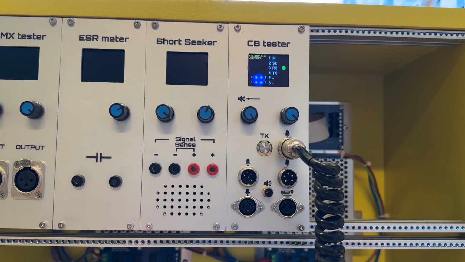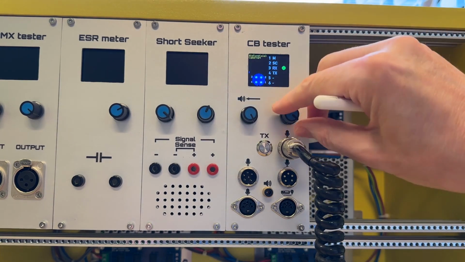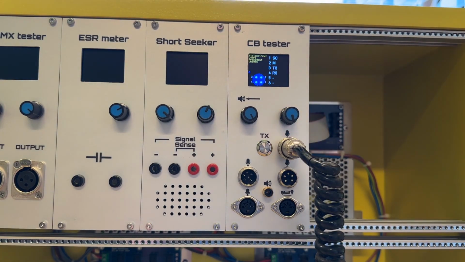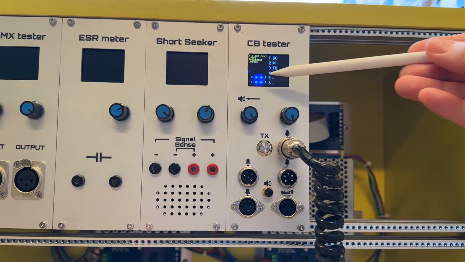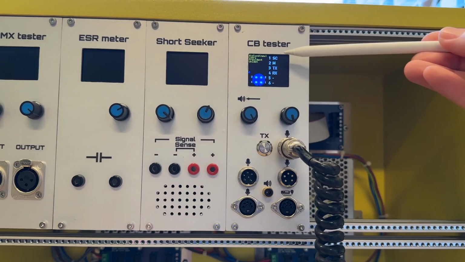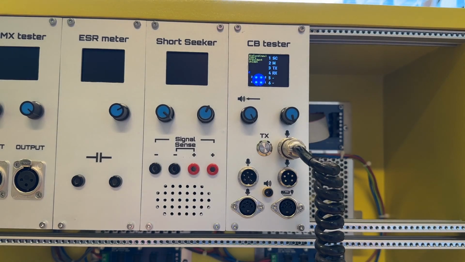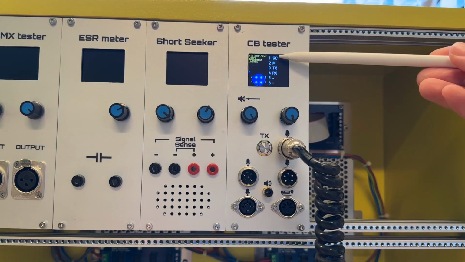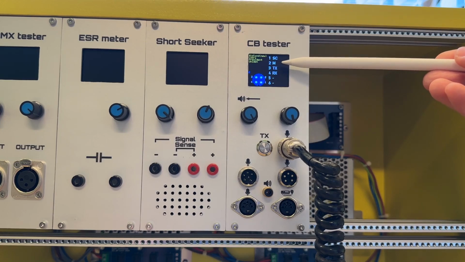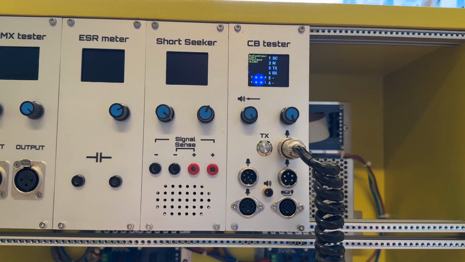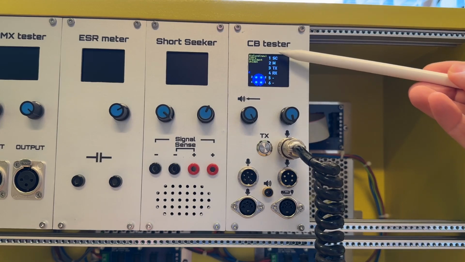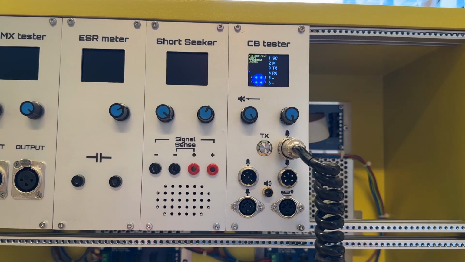So depending on the model, with the rotary encoder I can just step through the different models that are in there. And I can see the pin out and also the function of the pins. So M means microphone, TX obviously transmit, RX receive, SC is a combined shield and common.